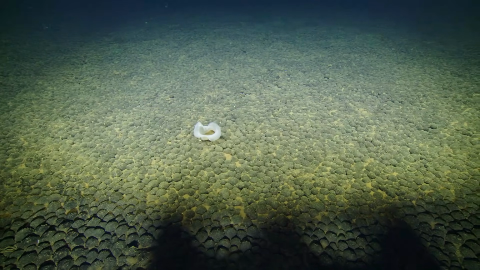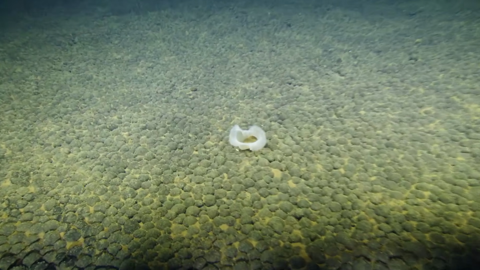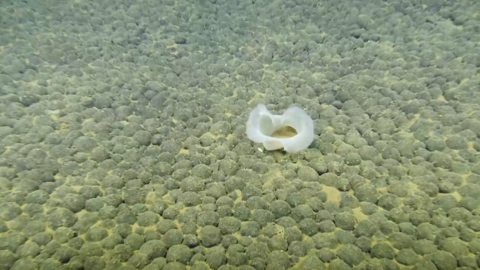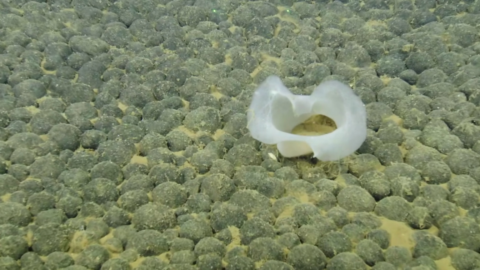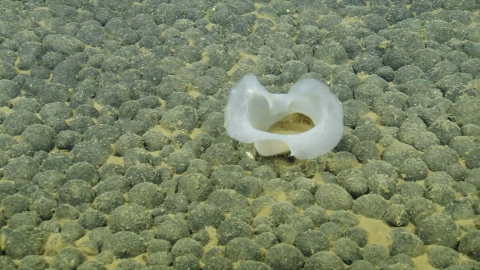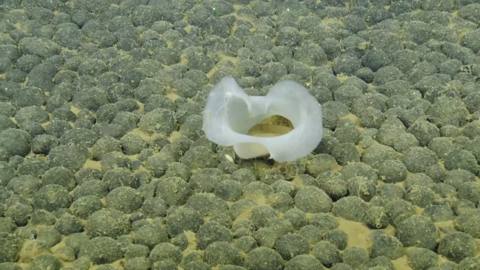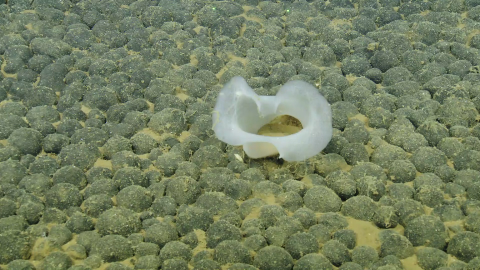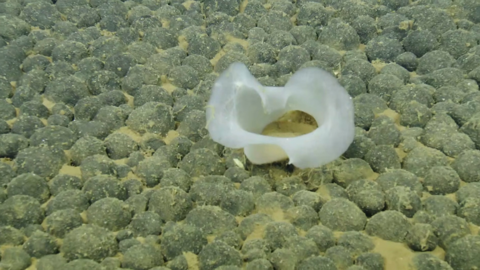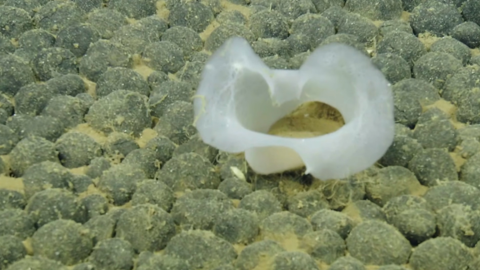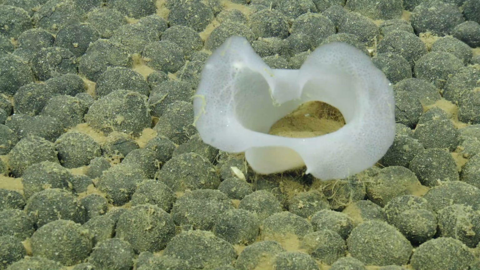Oh, zoom in, please. So it's a type of glass sponge that we're zooming in on. It's a hexactinellid, and it has a collar to it. I was looking at this earlier. I think Mike also found it in our database.